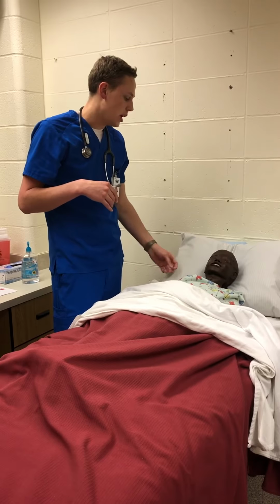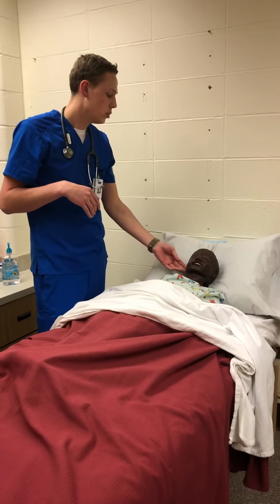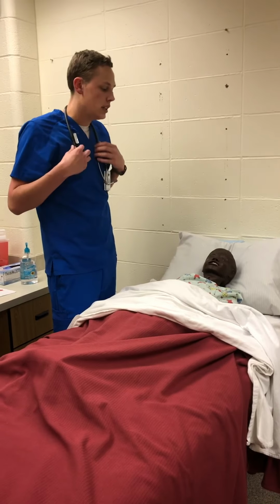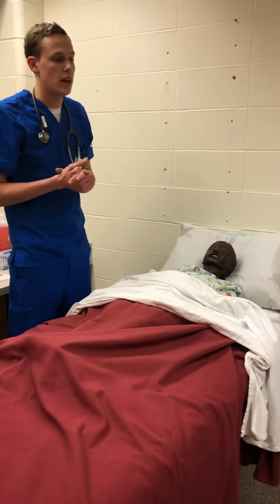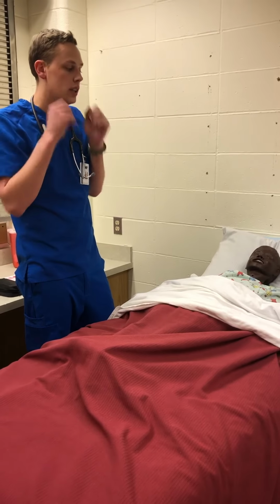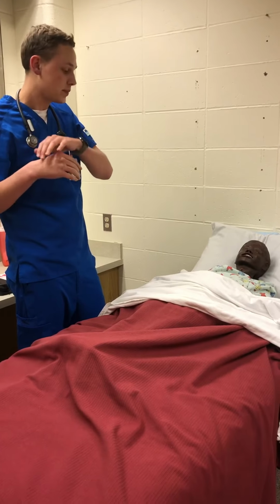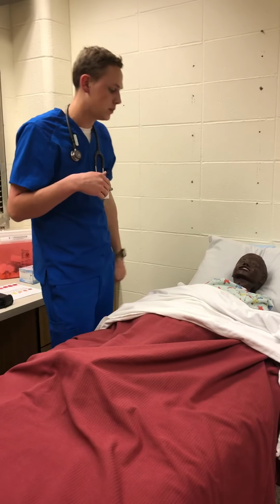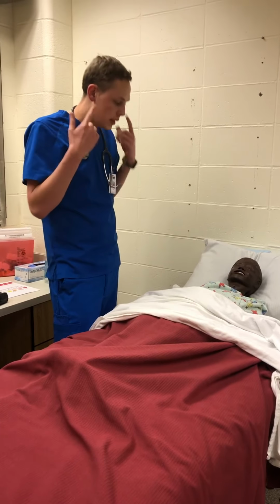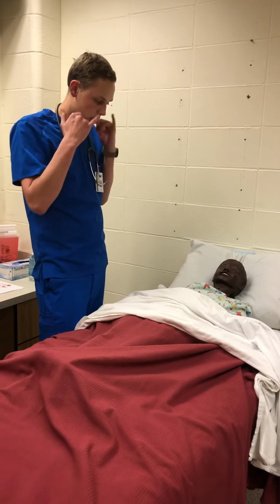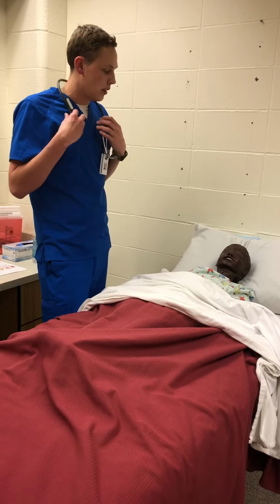I would make sure that the patient's ears were normal, not red or anything. I'd ask the parent if they had been pulling on their ears or anything to show that there's any pain. The patient can verbalize that they're not having any pain anywhere in their ears or their throat. I'd make sure that there's no nasal flaring of any sort.